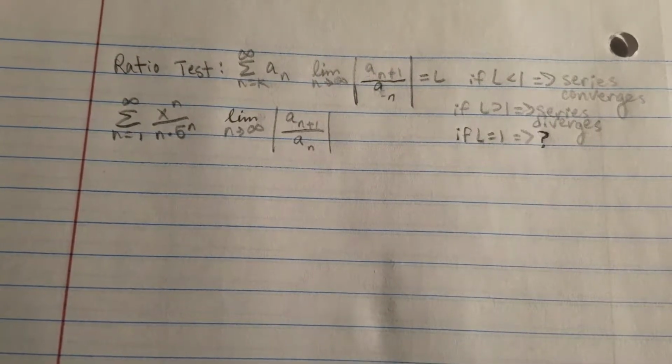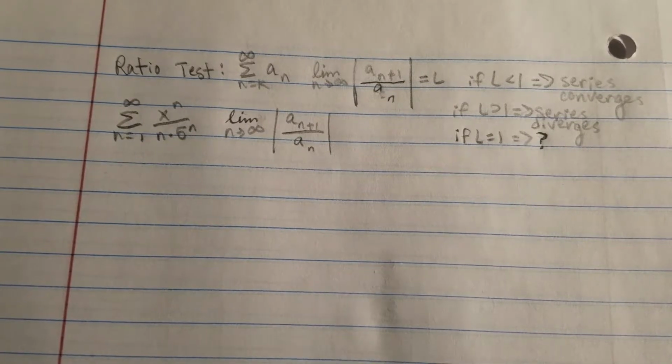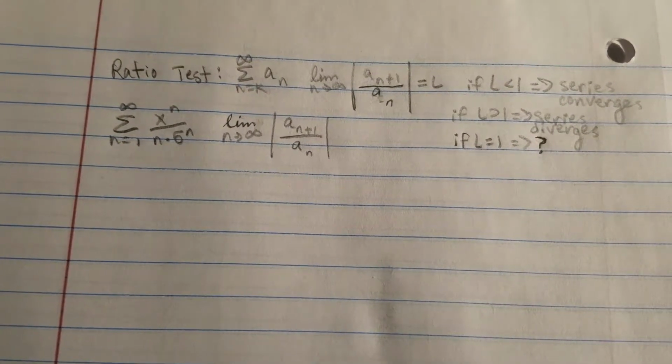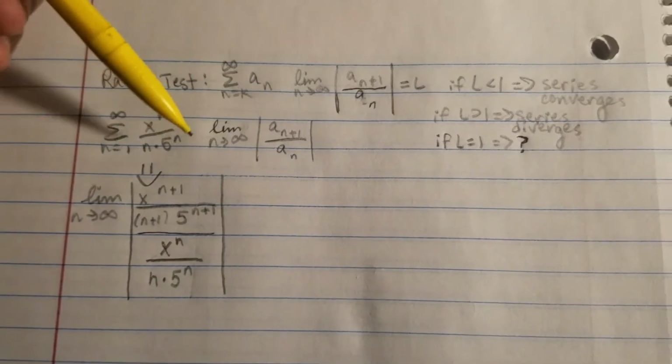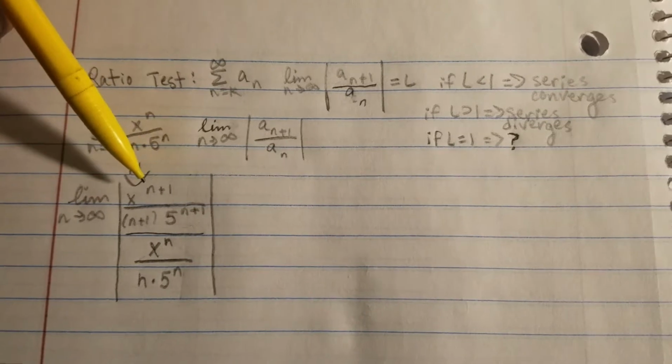There's usually a lot of canceling that will happen in these. Make sure that you do this canceling. If you do not do this kind of canceling, it will make the limit very difficult. This is the first version of the ratio test. All we did was substitute n plus 1 for every n.